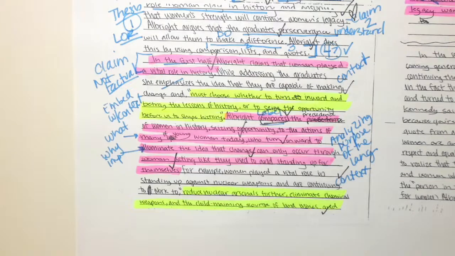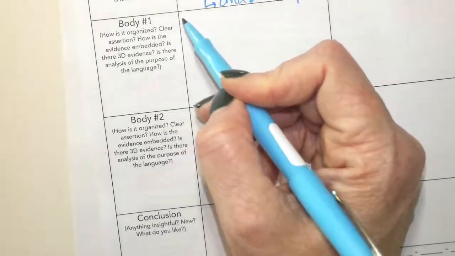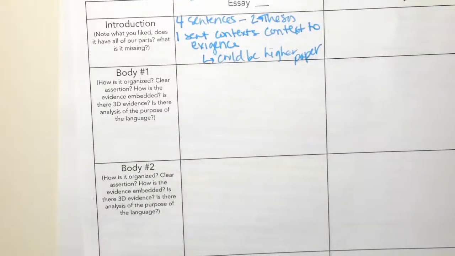Okay, so take a minute with your partner, use the language of the rubric, and jot down the things, the power moves that this student made in body paragraph 1. What are the power moves? What got this kid the 4 for that body paragraph? You've got 3 minutes. Ready, set, go.